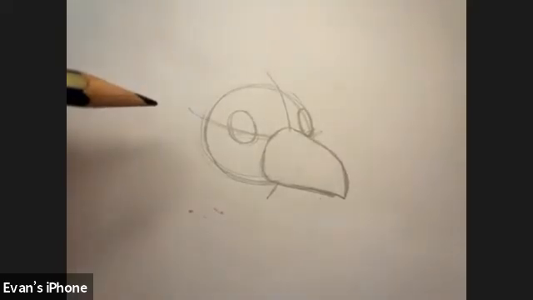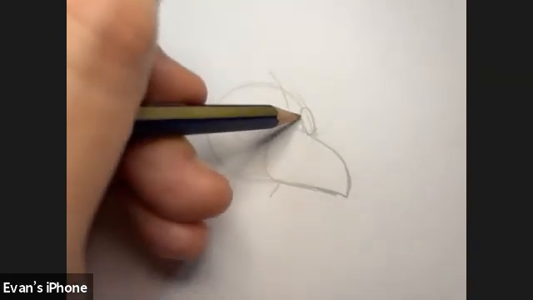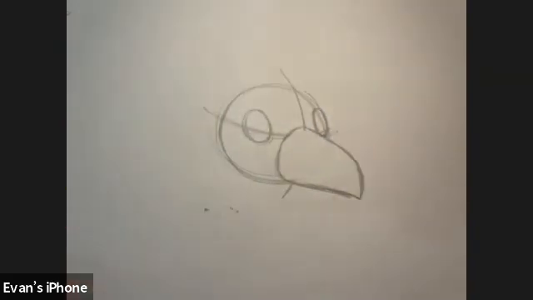Okay, so just with those eyes I drew, remember when we did 3/4 before, one was round and one was thinner and squished because it's further around the head.